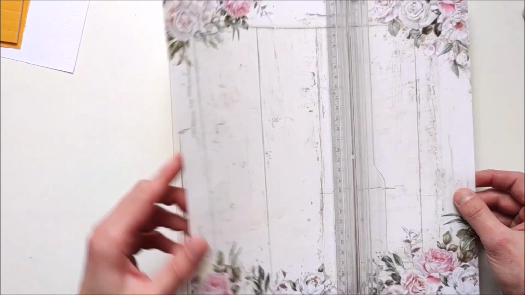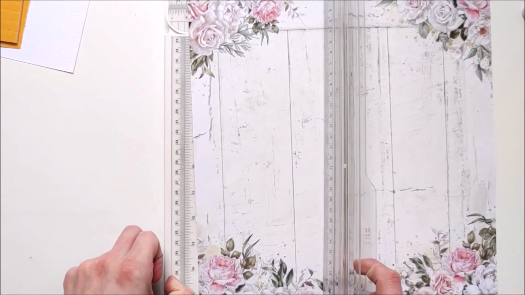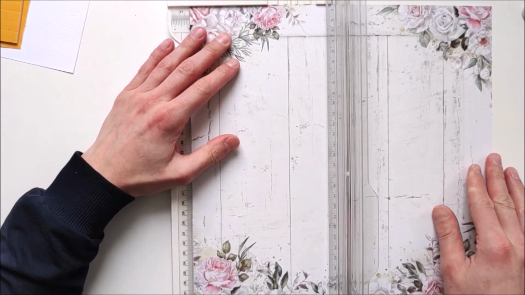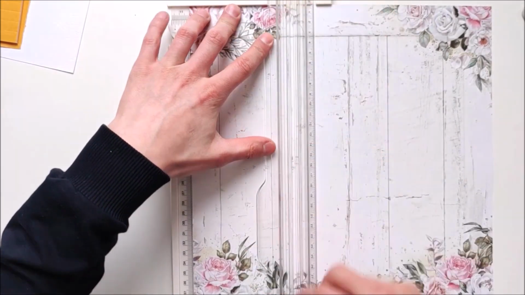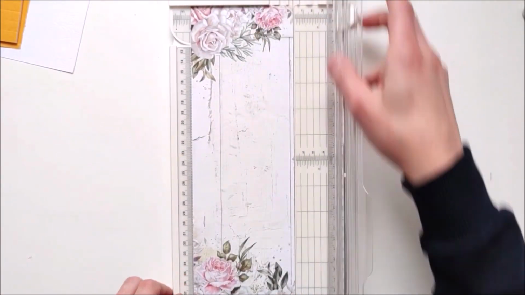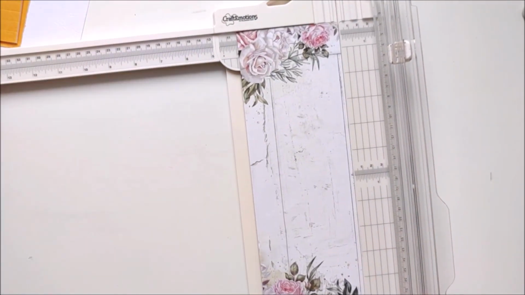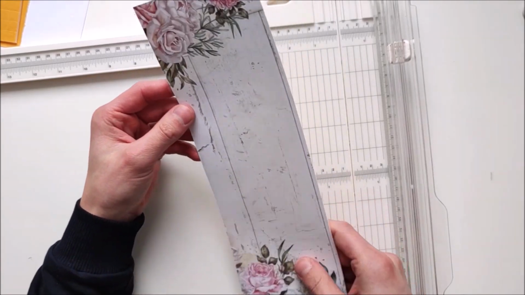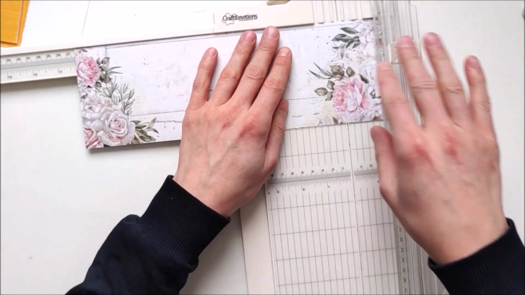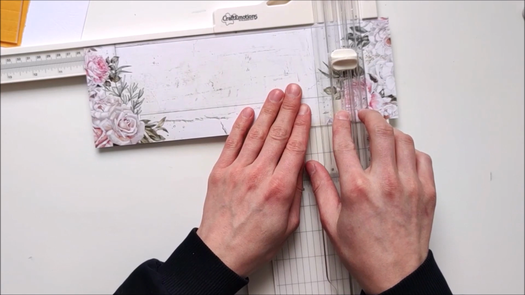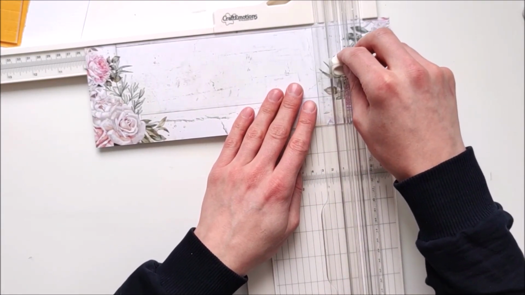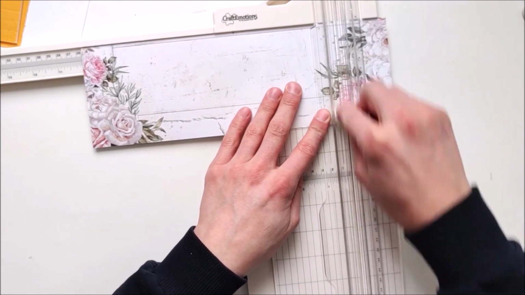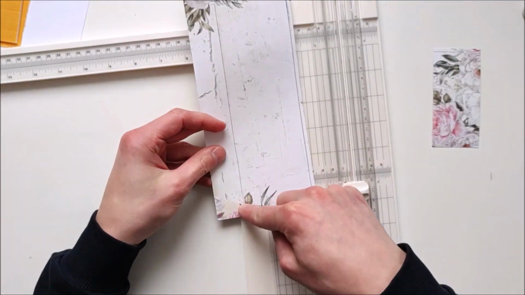Yeah, and remember that our first layer must be half centimeter smaller than card. So 10 centimeters we have to cut, by 16 and a half. But look, I cut first just a bit on that side, then I turn the paper.